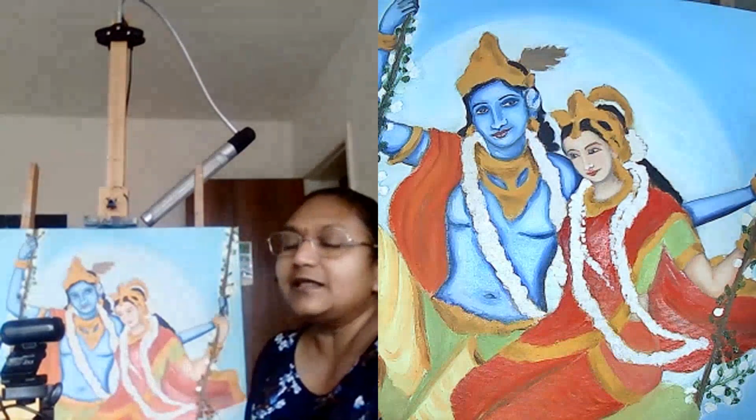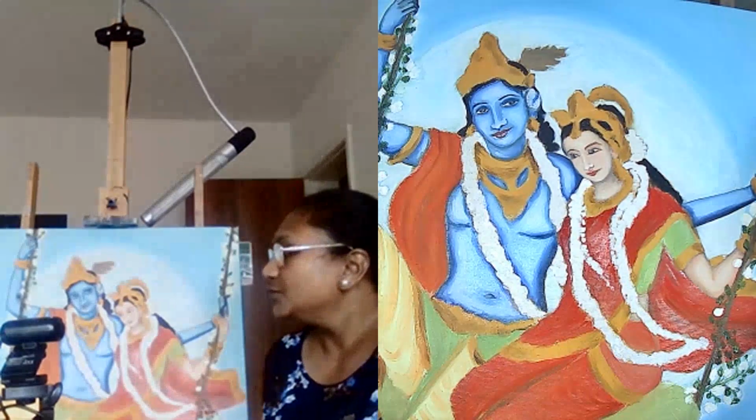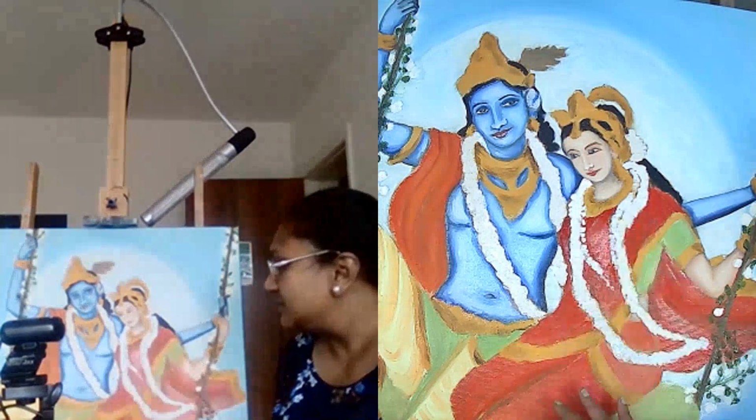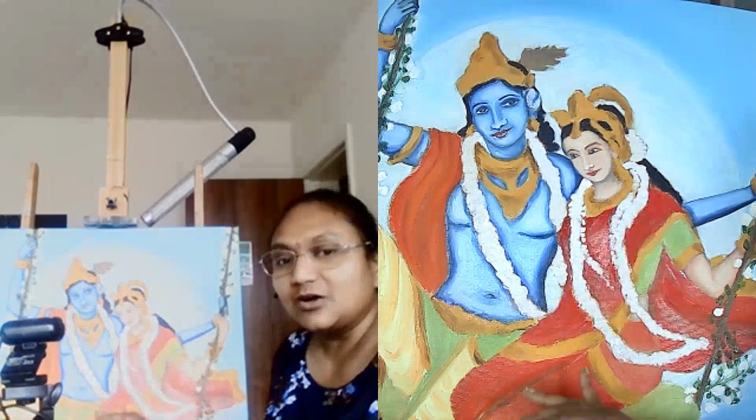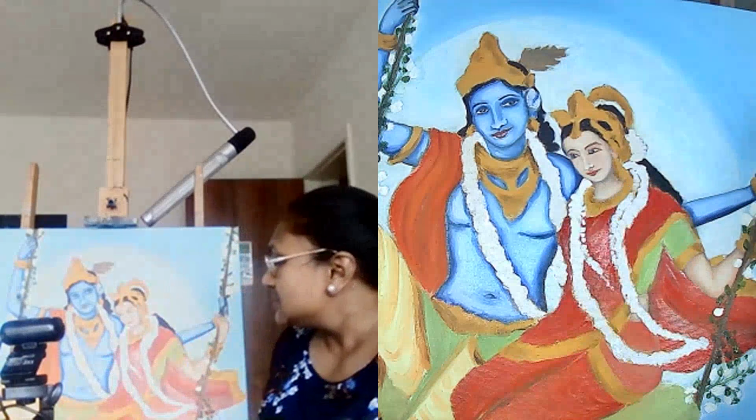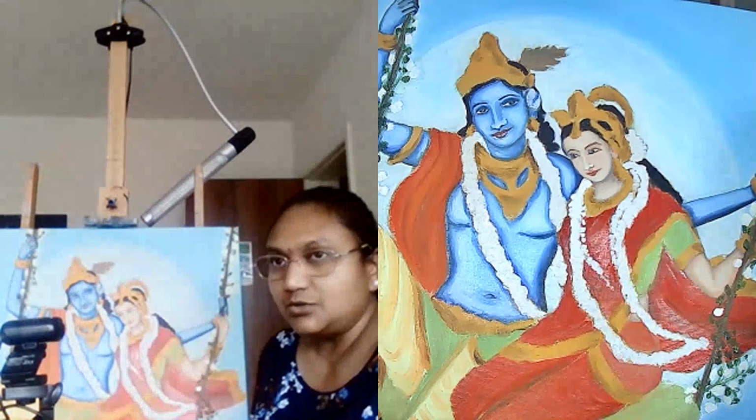So we did work on that, and we are now going to continue work on this painting with the layer 4. The next step is going to be working on the clothing of Radha and Krishna. So that's where we are going to start today.